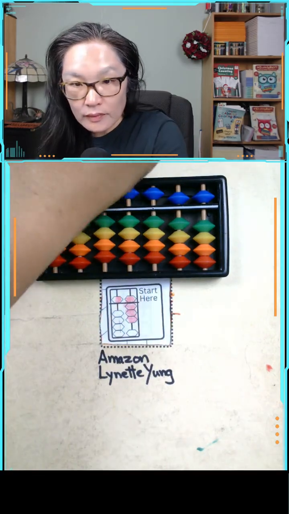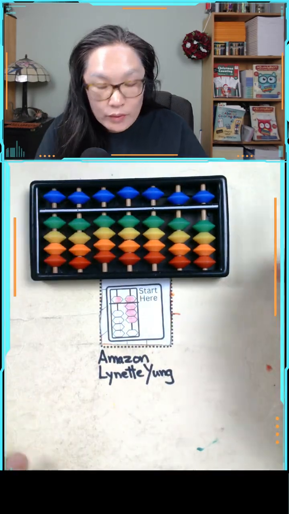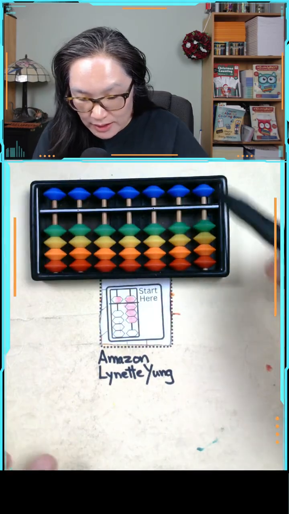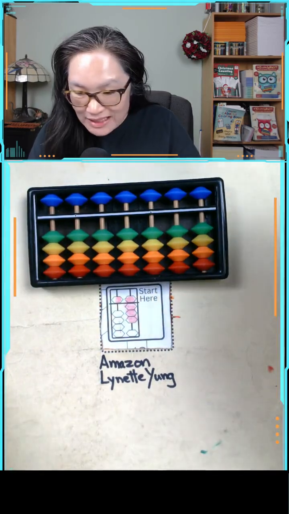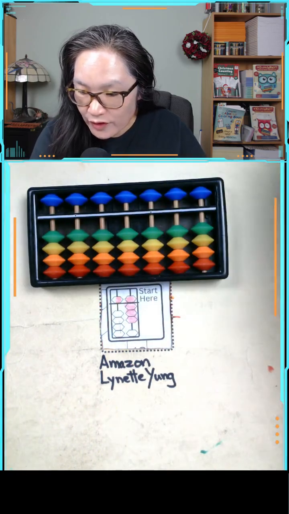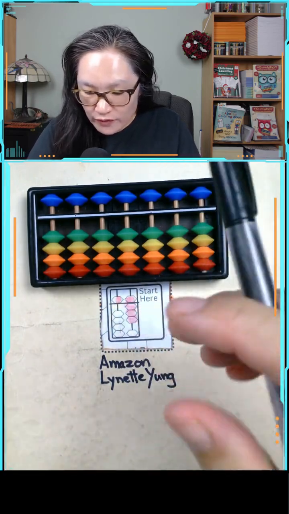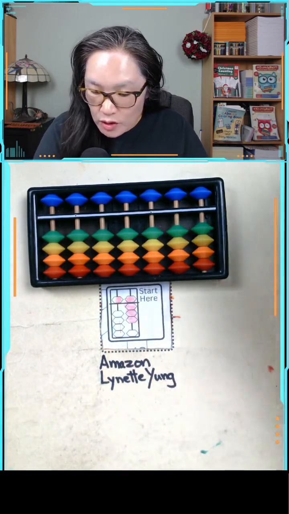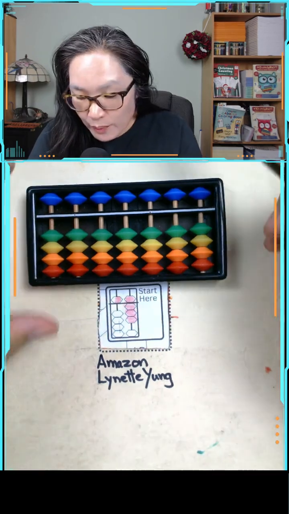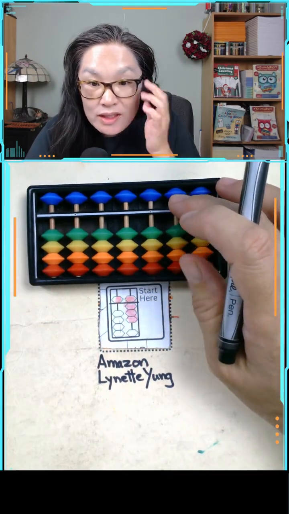Hi, hello. What we're doing is learning how to read the abacus. This is an abacus, a counting tool. This counting tool helps me figure out how to visualize my numbers. What does that mean? Whenever the beads are touching this horizontal bar, that's what's considered counted.